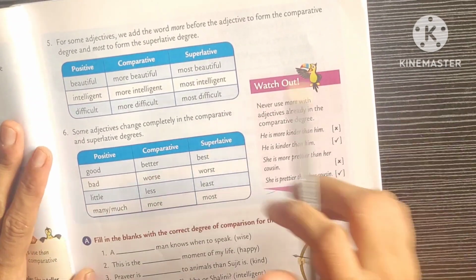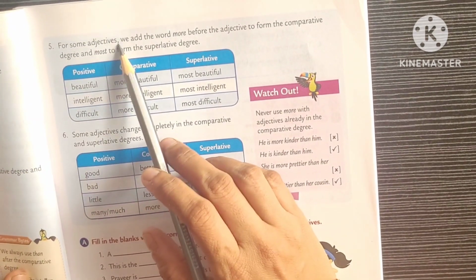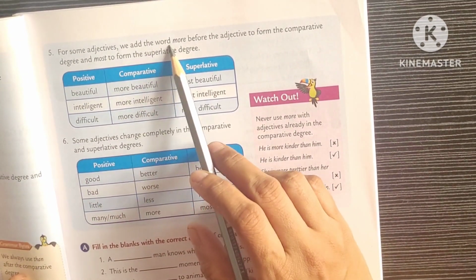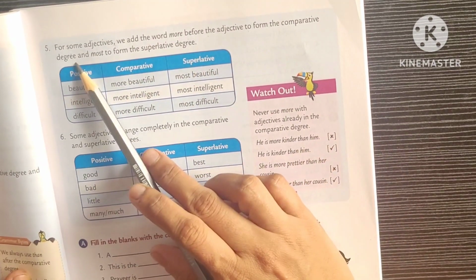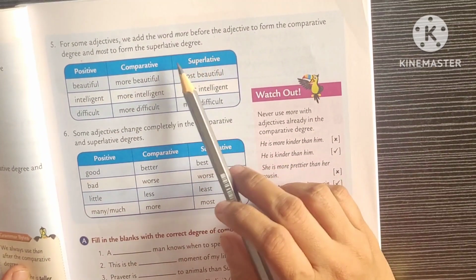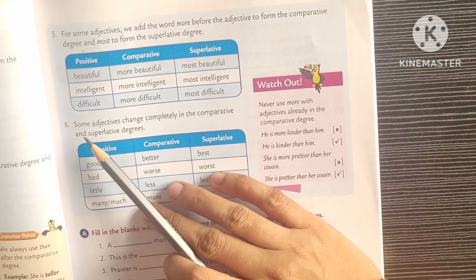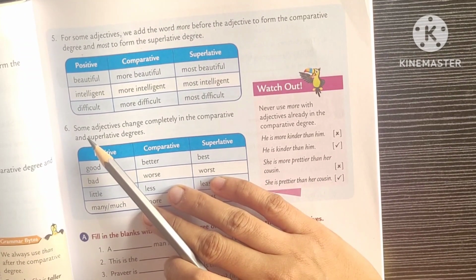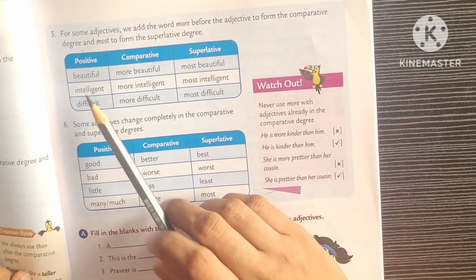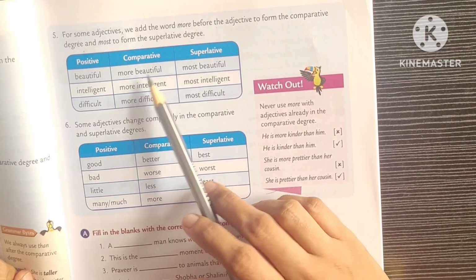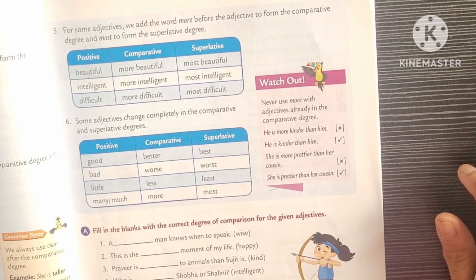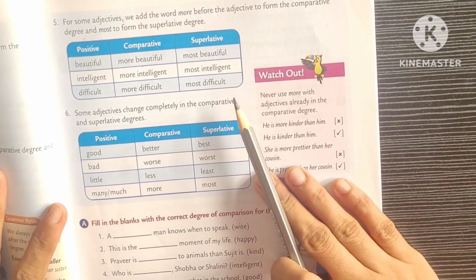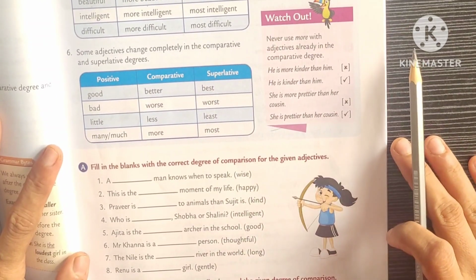Next, for some adjectives we add the word more before the adjective to form a comparative degree and most to form a superlative degree. For some adjectives we add more and most. Beautiful, more beautiful, most beautiful. Intelligent, more intelligent, most intelligent, like this. Understood?